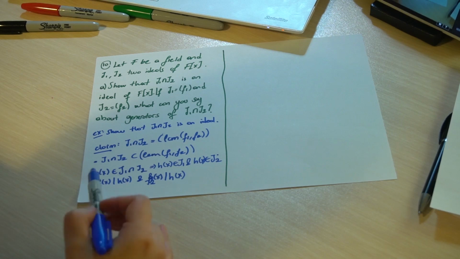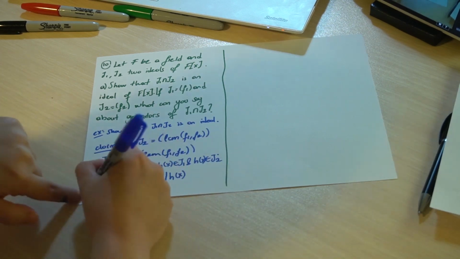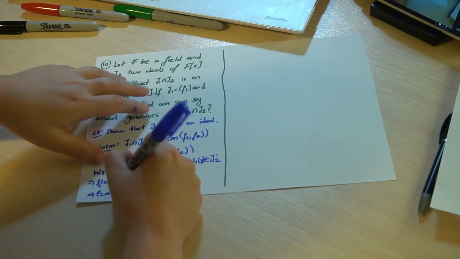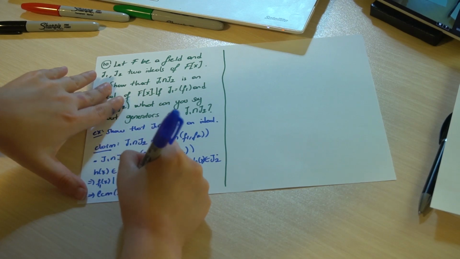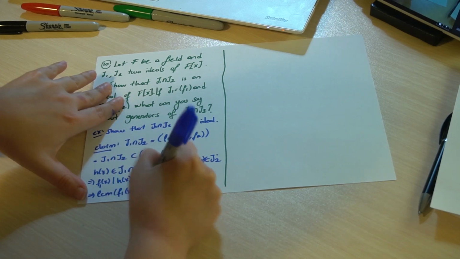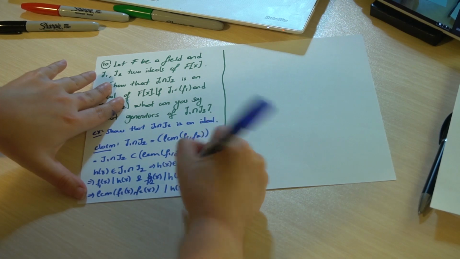Since both of them divide h(x), the least common multiple of f1(x), f2(x) divides h(x).